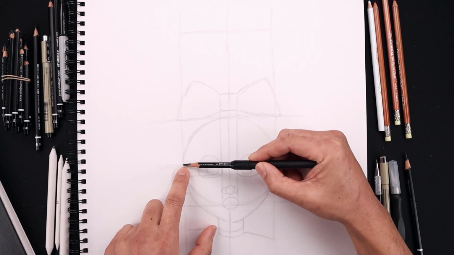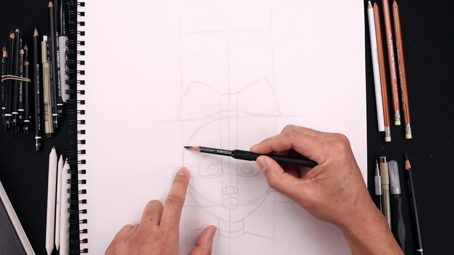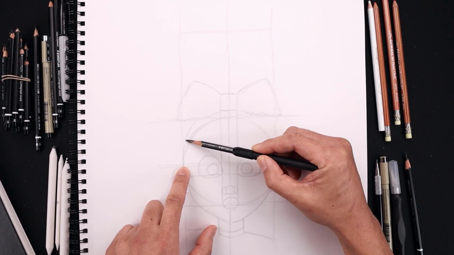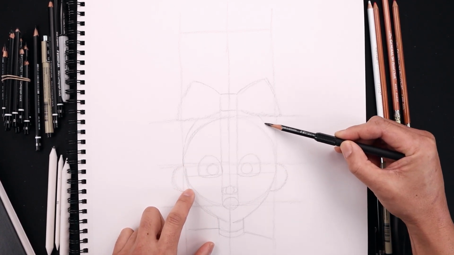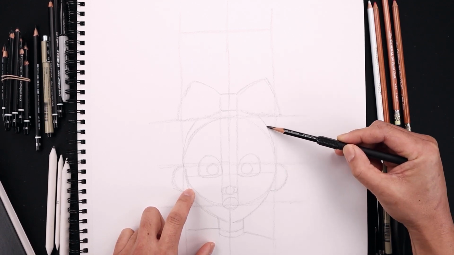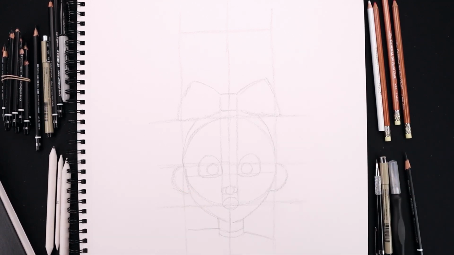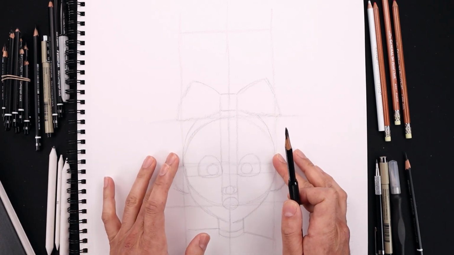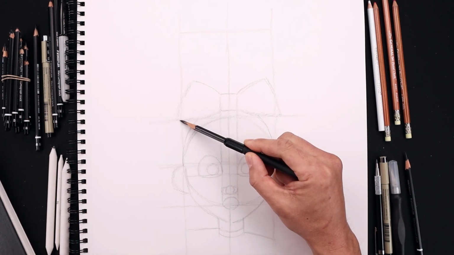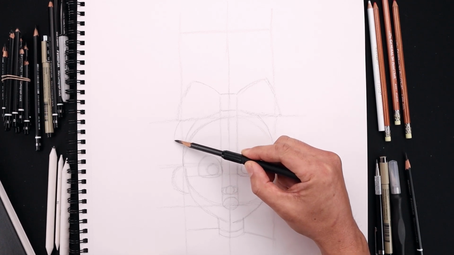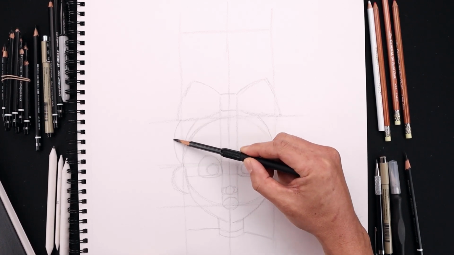Let's go back to the top of the ear, curve the bottom edge of the headband. We're going to go up and then bend that in underneath the bow. And then we'll round out the side of the headband. From the bottom corner of the bow, step in, curve this around, and then bend that back in on top of the ear.